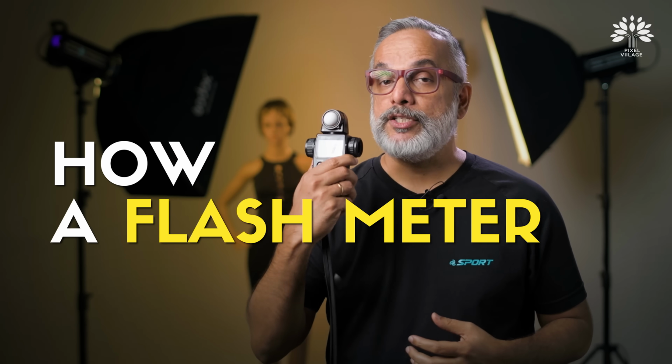Here we have a typical studio setup and we go there and we set up one by one each light and demonstrate to you how a flash meter is used and what are the advantages. So let's get on with the shoot.